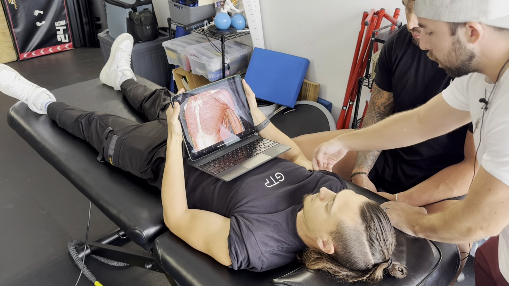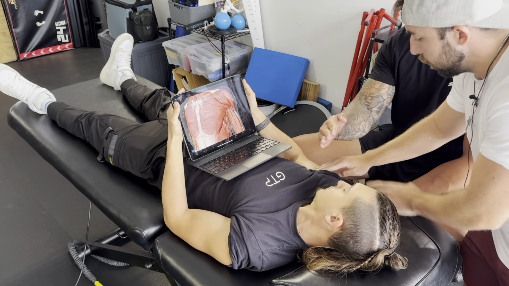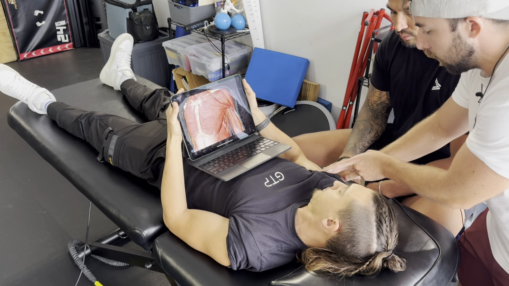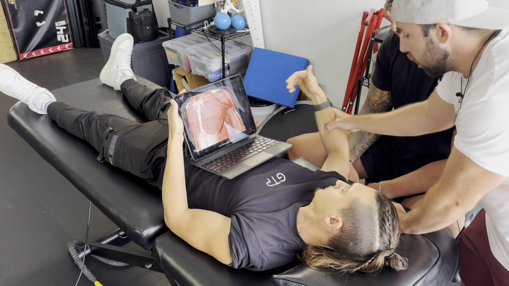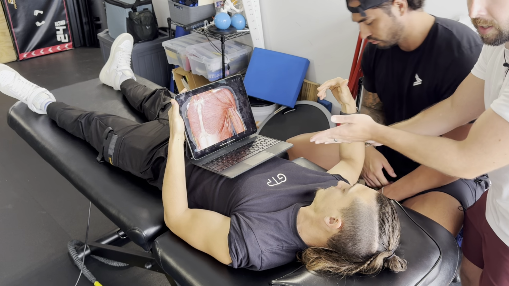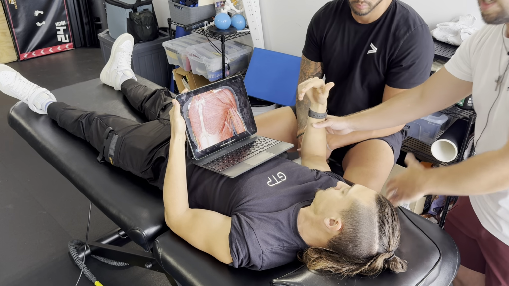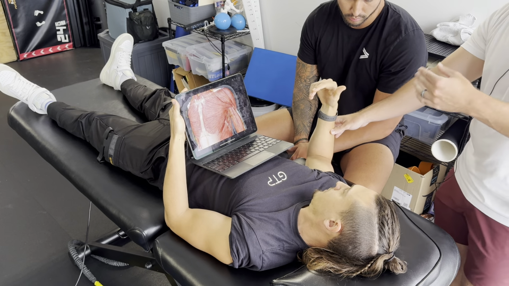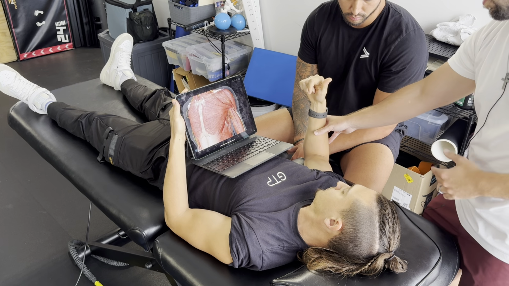So if he's here, you're going to push more up and in this way. But if he was more out to the side, that might be a pure lateral to medial push. This doesn't need to be perfect, but you need to consider where the tissues actually are.